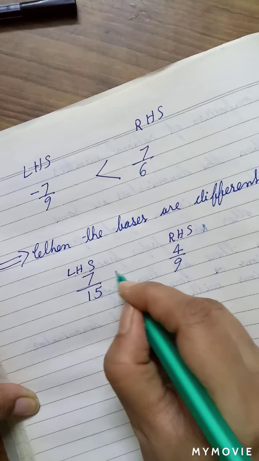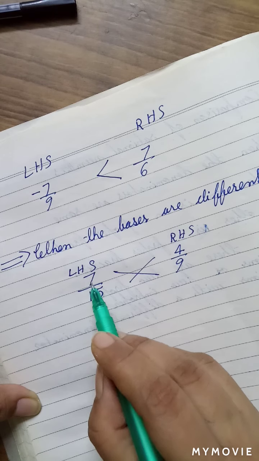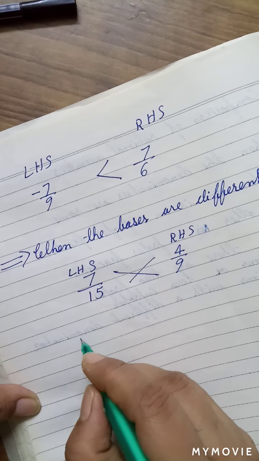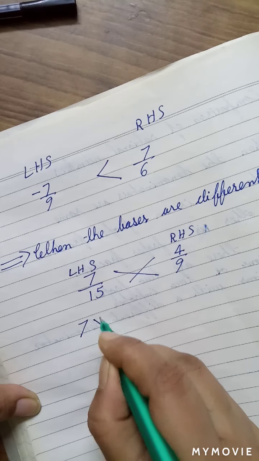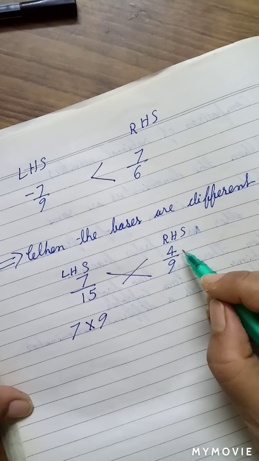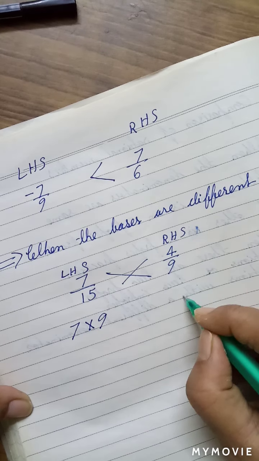The first method is just cross multiply. Multiply the numerator of the left hand side with the denominator of the right hand side. That is 7 into 9. Take the numerator of the right hand side and multiply it with the denominator of the left hand side.